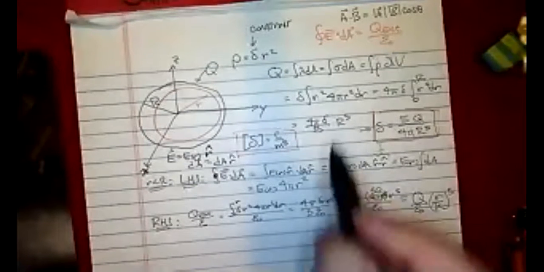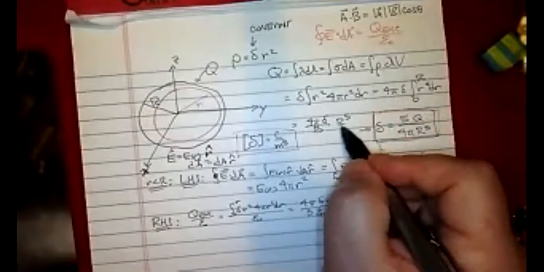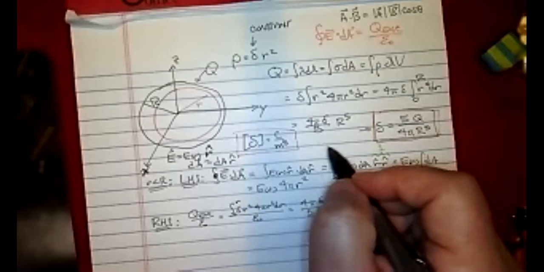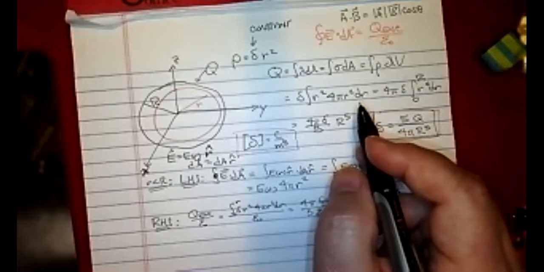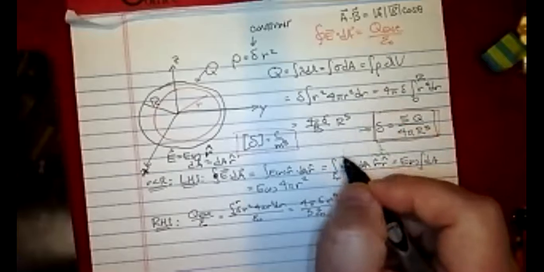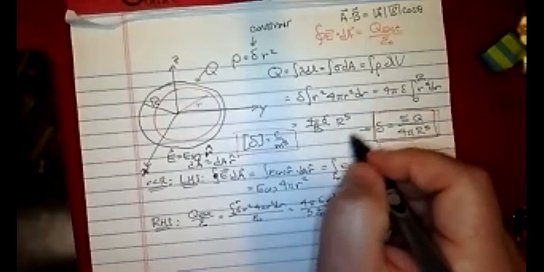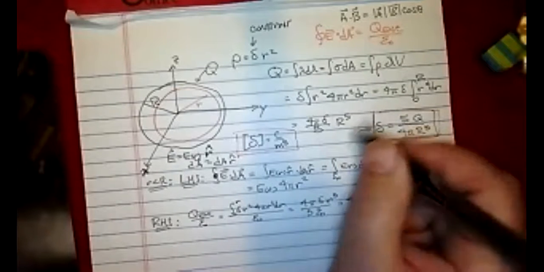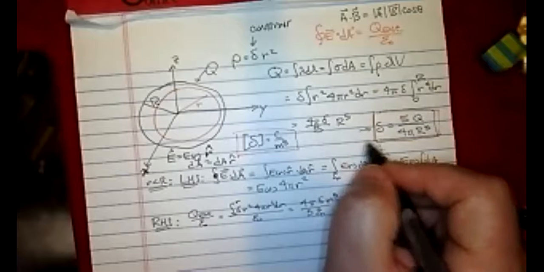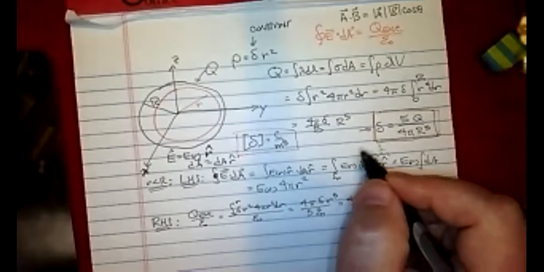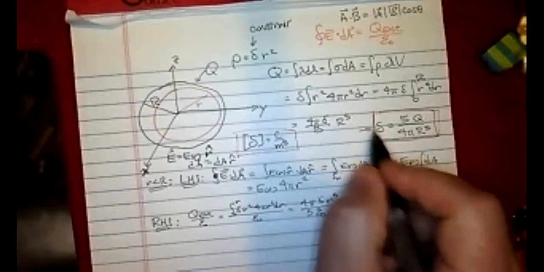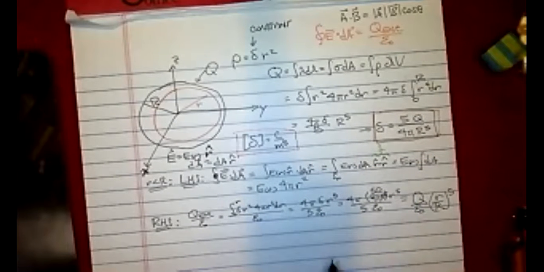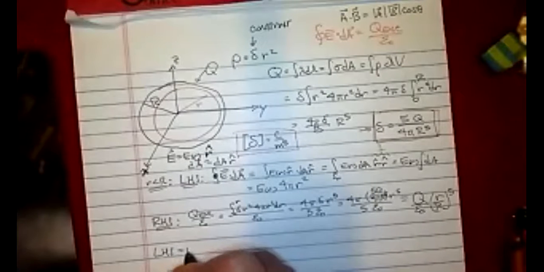So in principle, you could set Q over 4/3 pi r, little r that is, cubed, equal to big Q over 4 pi big R to the fifth, and solve for little q in terms of big Q. And I think what you see is you can actually get the same relationship, this r to the fifth over R to the fifth.